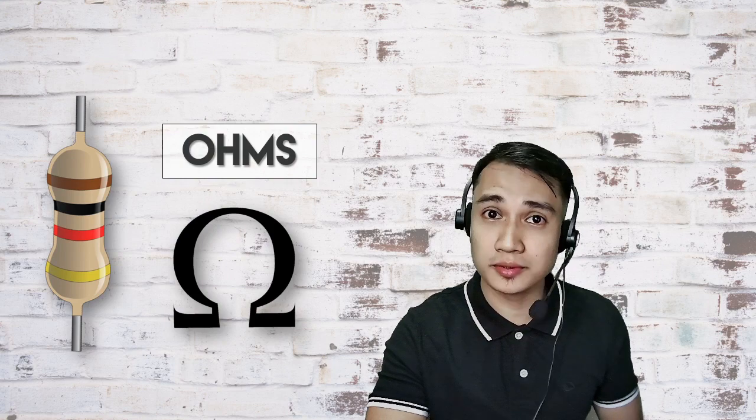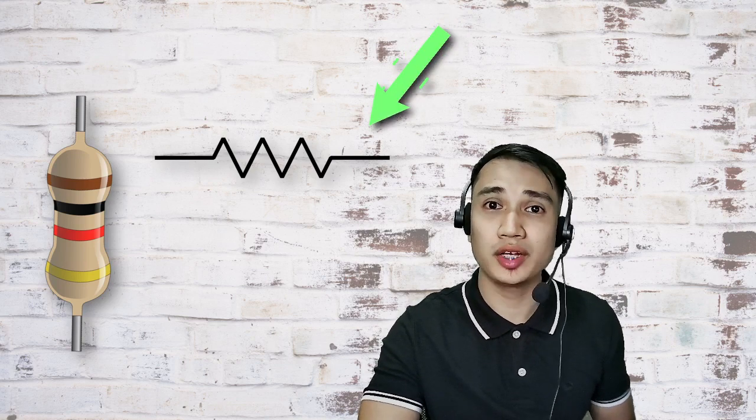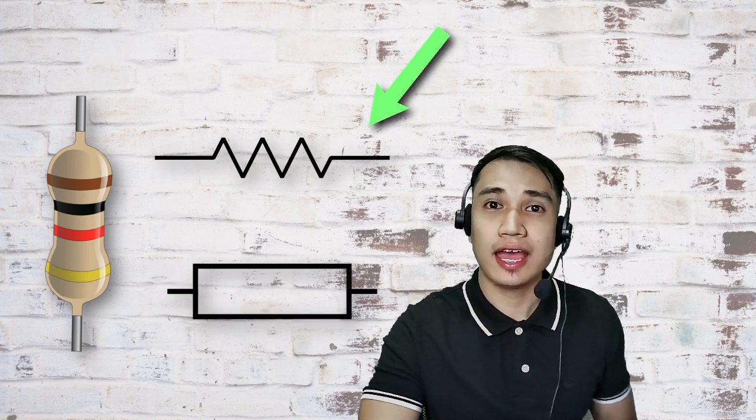The electrical resistance is measured in ohms, and the symbol is the Greek capital letter omega. And the standard symbol for resistor is this one, which is the American standard. And the other one is the international standard given by International Electrotechnical Commission or IEC.